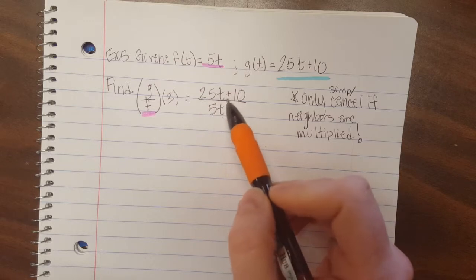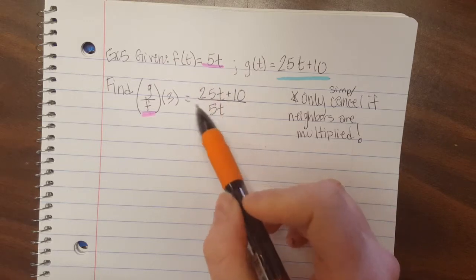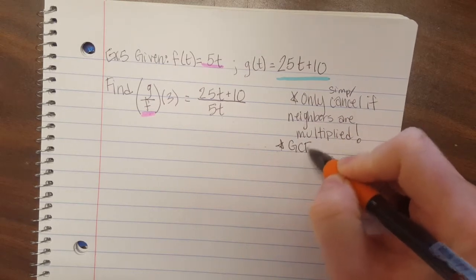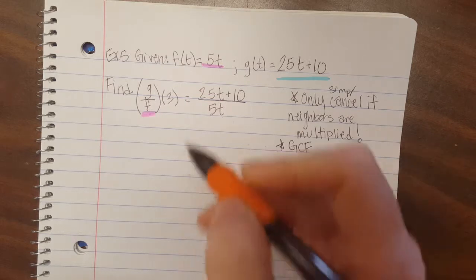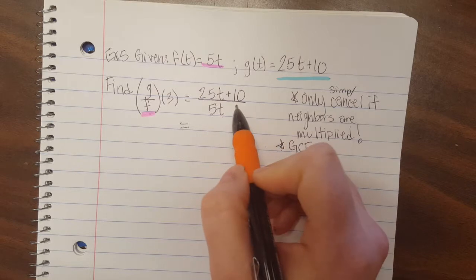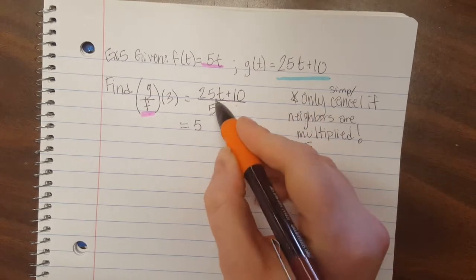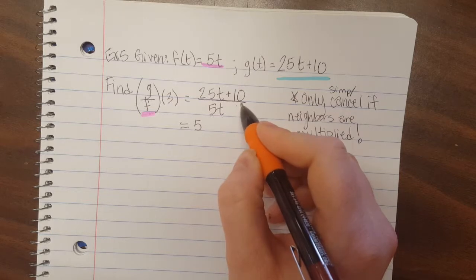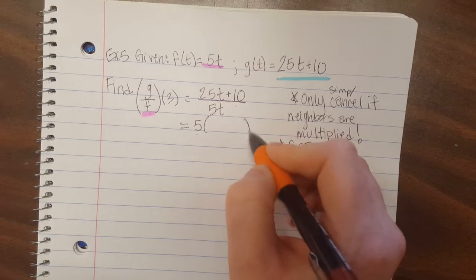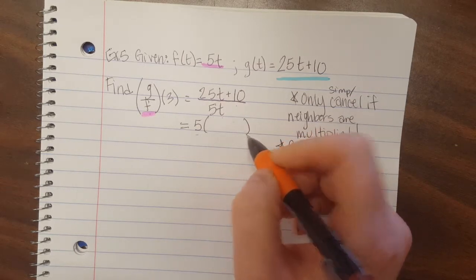Look at 25t plus 10. We've practiced this a lot this year. What we want to look for is a greatest common factor and factor it out. What is the largest number that divides into 25 and 10? That would be 5, right? Do they both have t's to give away? Nope. So the greatest common factor is 5. And we pull it out. It doesn't just disappear. We pull it out and then write what's remaining.